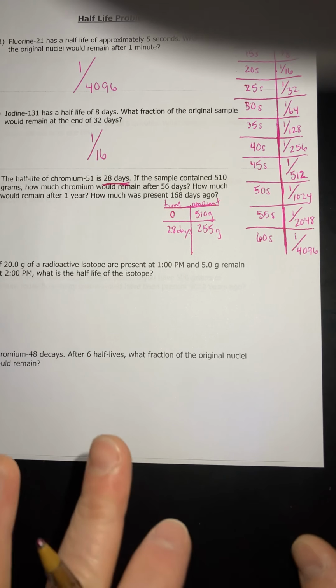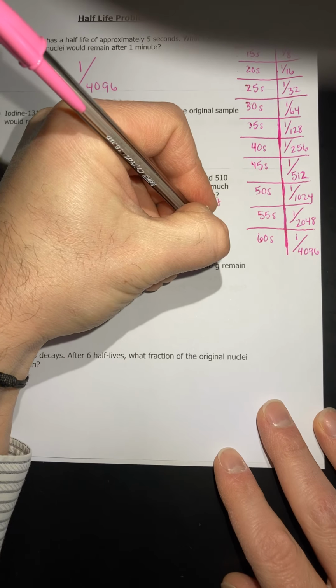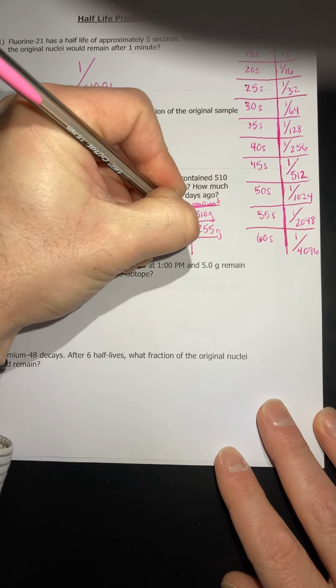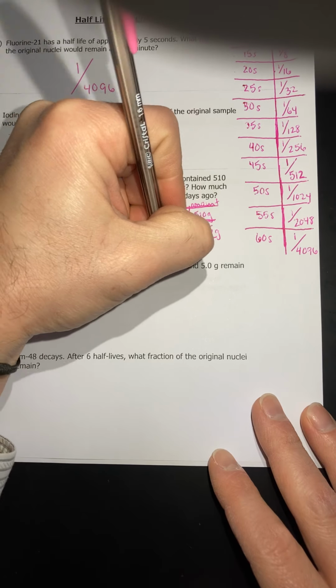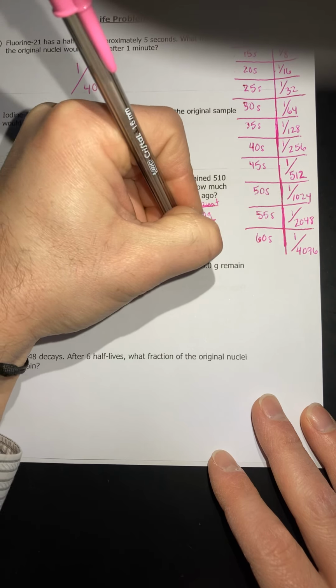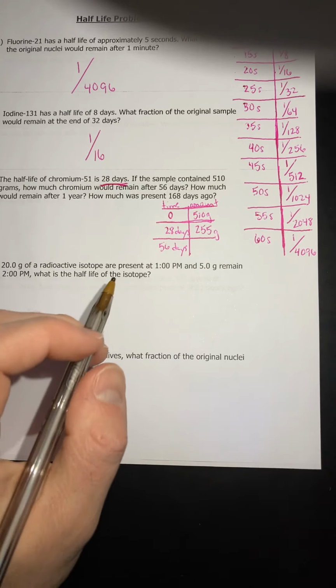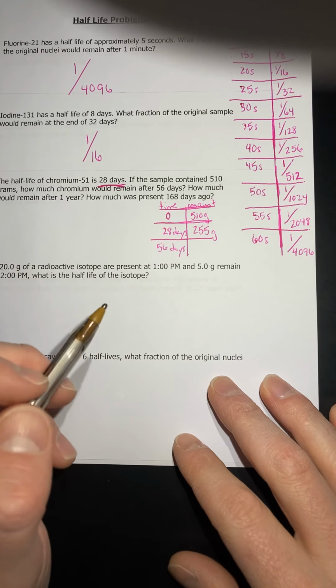Everybody with me so far? Yeah. All right. Now, another 28 days would be a total of 56, which is where we want to stop for the first question. So after 56 days, how much would I have left?